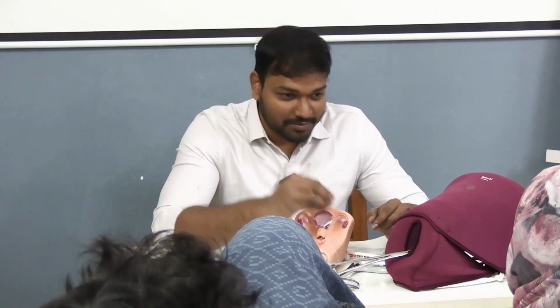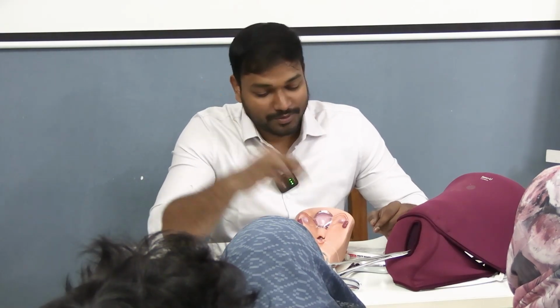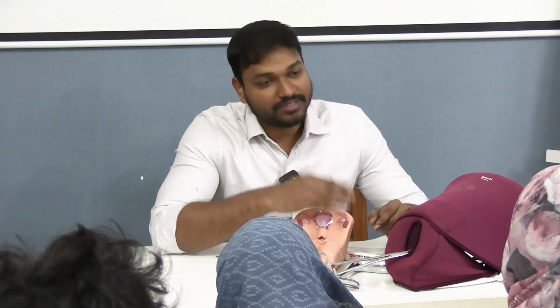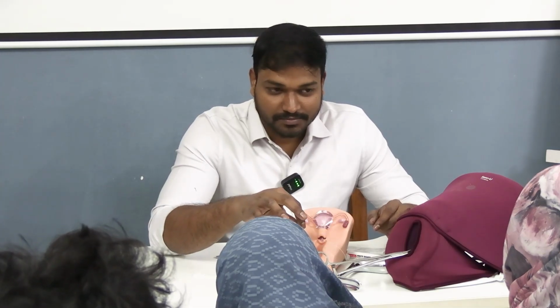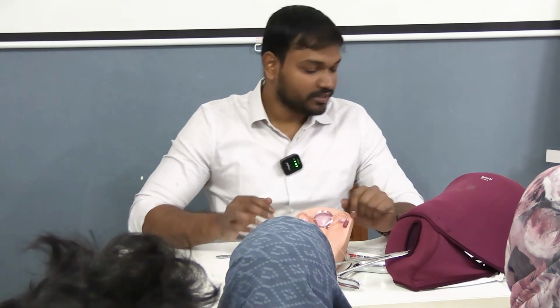Now what do you want to do? You want to keep the baby or you want the copper T to be taken out. If the mother wishes to conceive, she will conceive with the copper T. Okay. If she doesn't want to continue the pregnancy, we will expel it out. Understood? Simple? আর কিছু ডাউটস আছে?